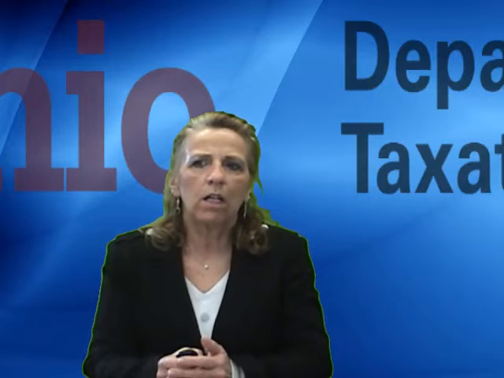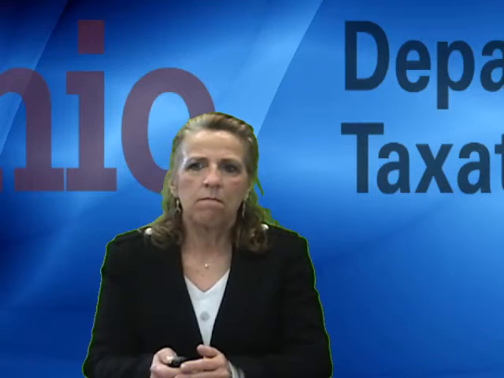Now this section of the code applies to personal income tax, pass-through and employer withholding. If those wages and salaries are less than 20%, they would not be considered business income. Those amounts that are business income are subject to apportionment and all of those rules because they are considered business income.